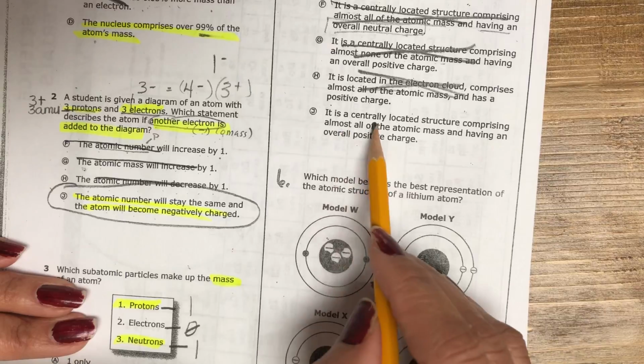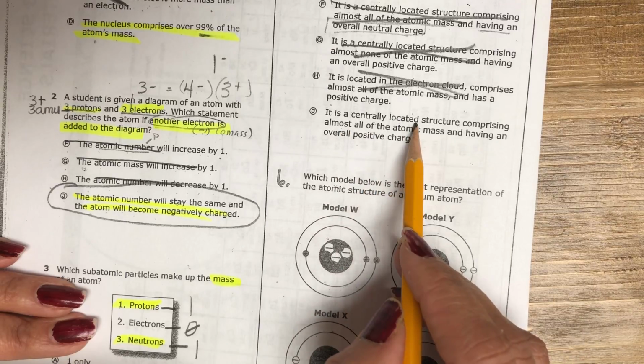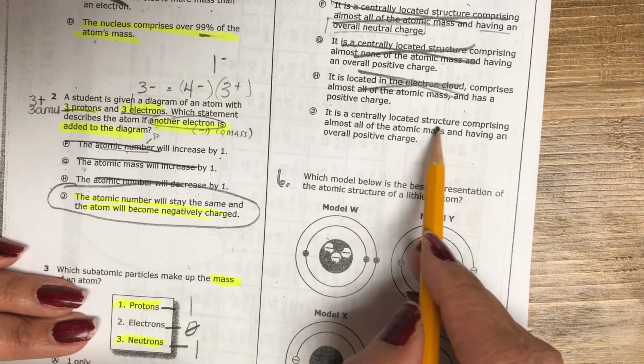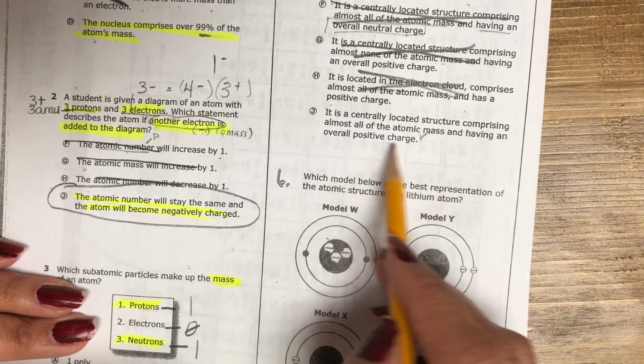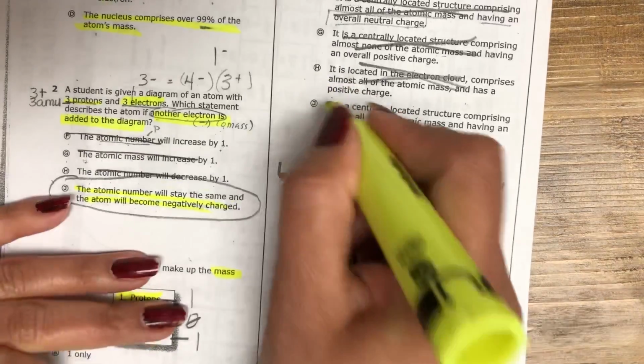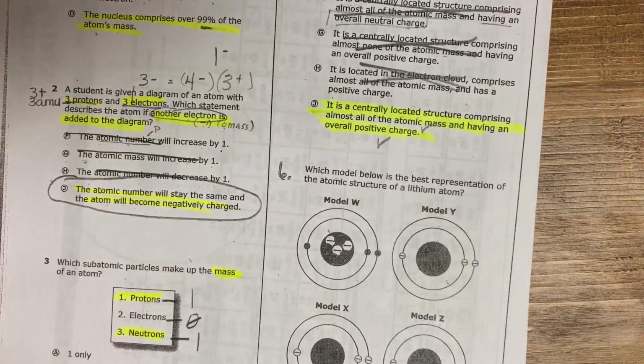Letter J. It is a centrally located structure comprising almost all the atomic mass. That's a true story. And having an overall positive charge. True story. Yes, that is correct because they have protons.